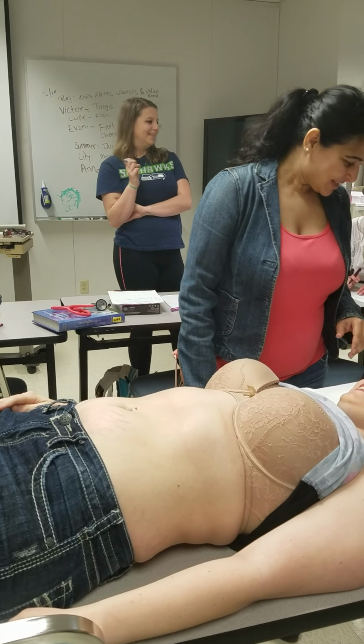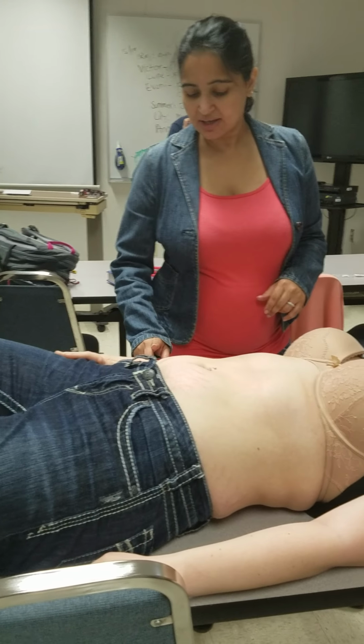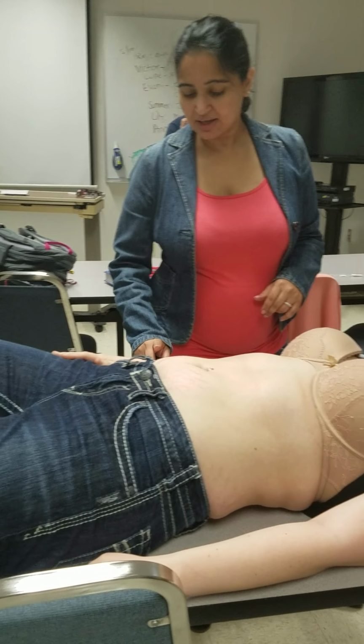Okay, then I'm going to look at the IV site. I'm going to look for the IV site and say, oh, IV is intact, no discoloration, no redness present. Okay? Then moving forward, I'm going to check for radial pulse. Everybody knows how to check radial pulse. Have you seen people doing it at the same time on both arms?